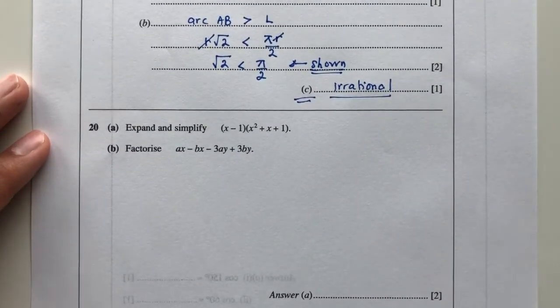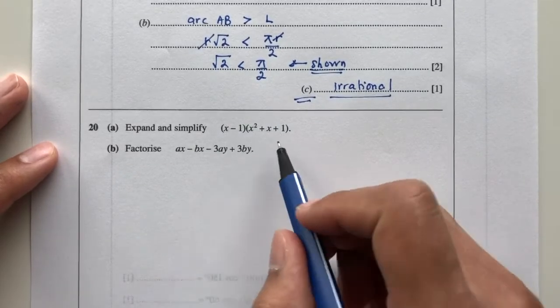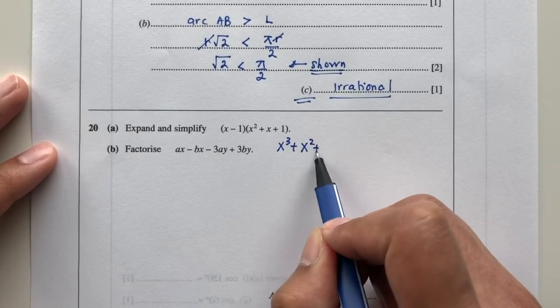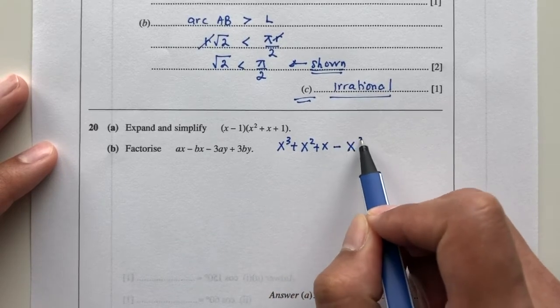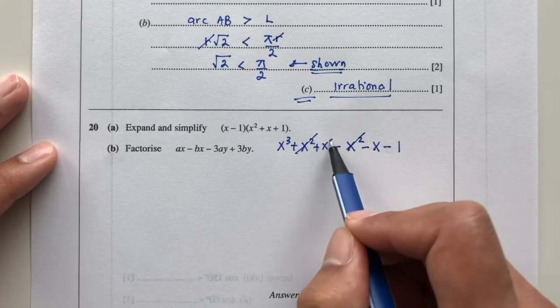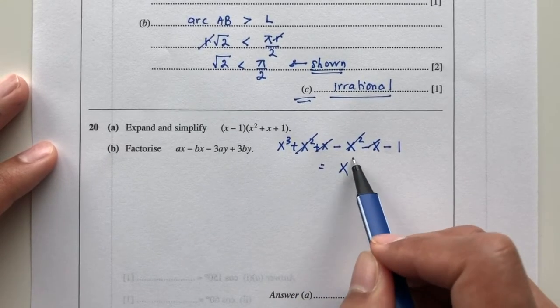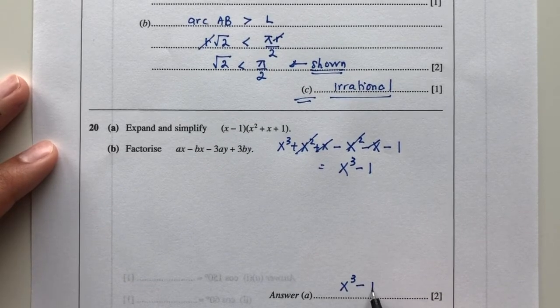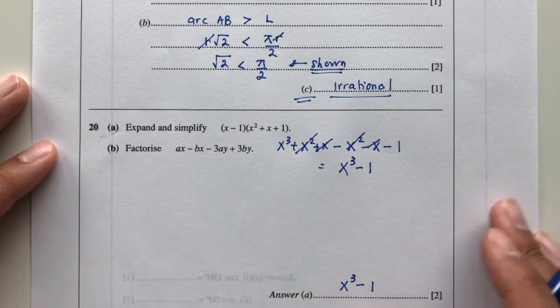Now question 20, we have expand and simplify. So expand, the first one will be x cubed plus x squared plus x minus x squared minus x minus 1. So this goes away. So you will have x cubed minus 1. So x cubed minus 1 will be this one.